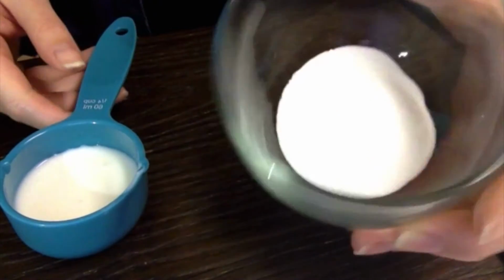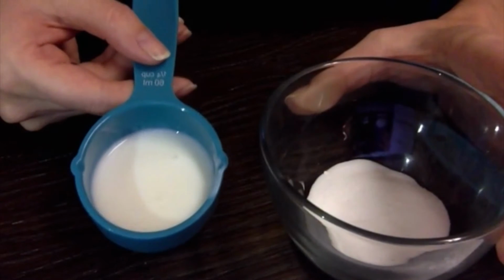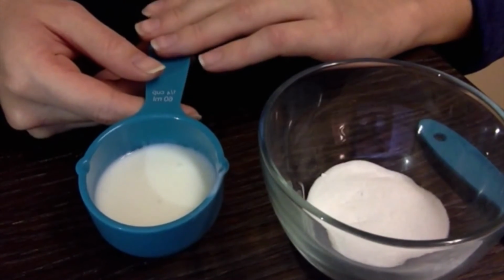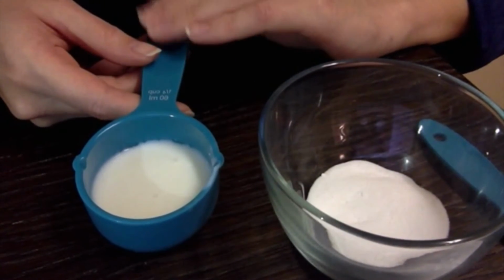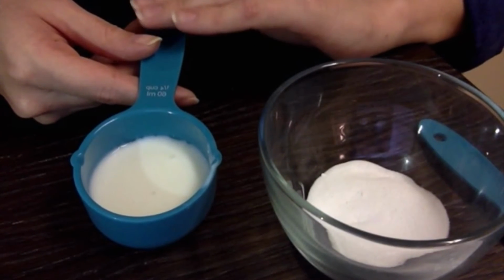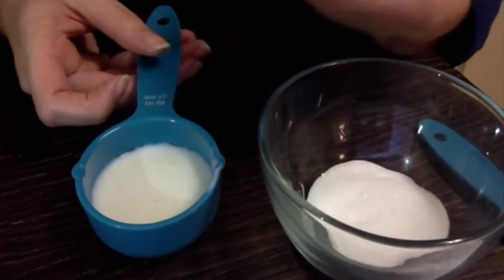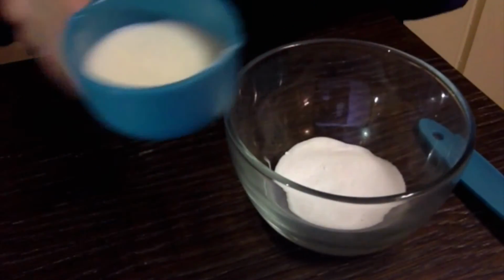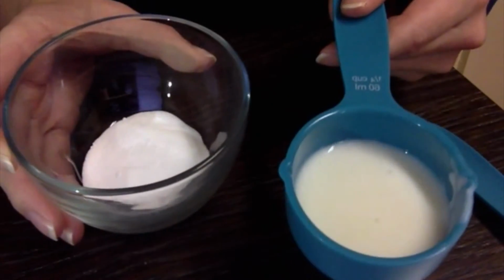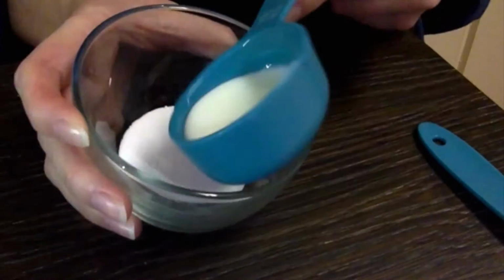Alright, so in this bowl here I have baking soda, and my acidic component is buttermilk. And buttermilk essentially is just skim milk or low-fat milk with bacteria cultures added to it, and it's fermented for a little bit over 12 hours. It's sort of like yogurt in aspect. So I'm going to be adding this acidic component, buttermilk, to our alkaline basic component, baking soda.